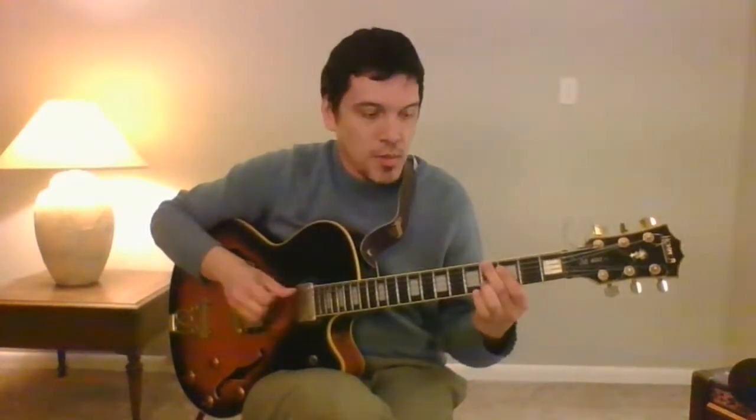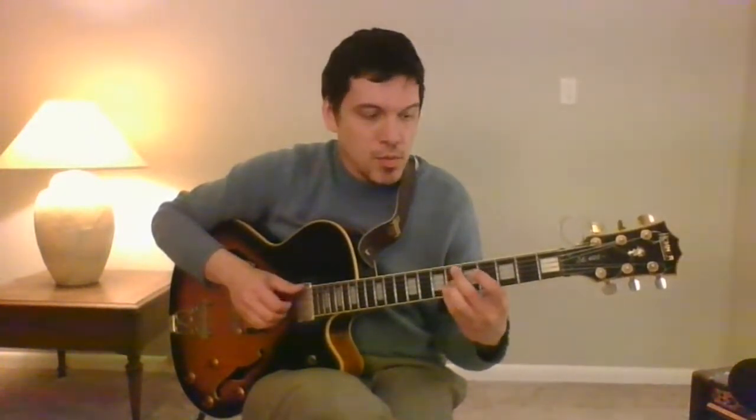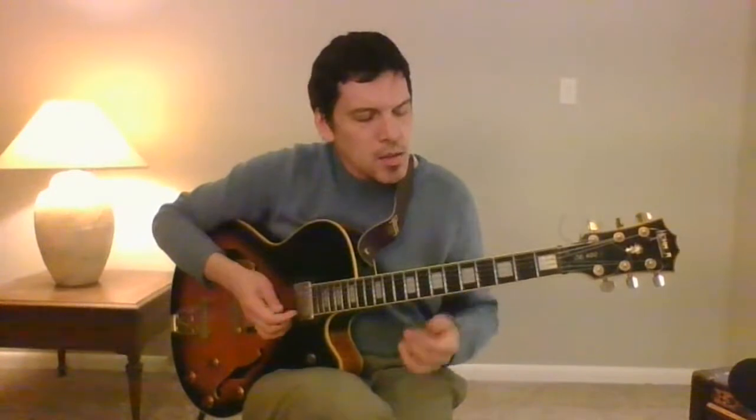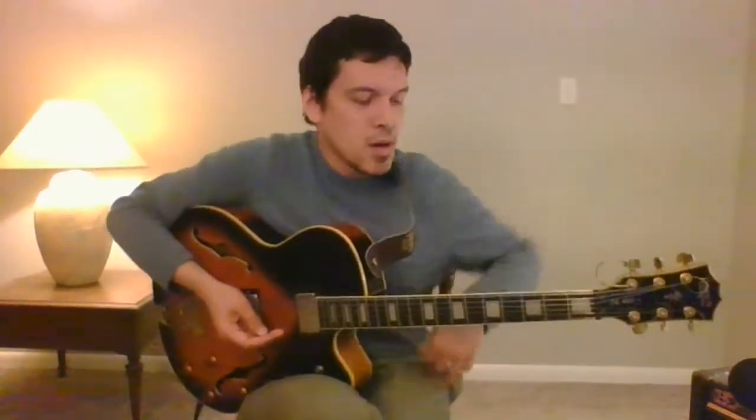Pretty simple melody. And doesn't it have a different bridge? I think so. I could be mixing it up with the bridge of the Eternal Triangle.